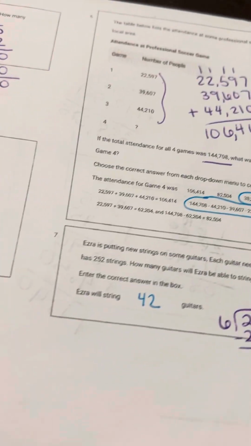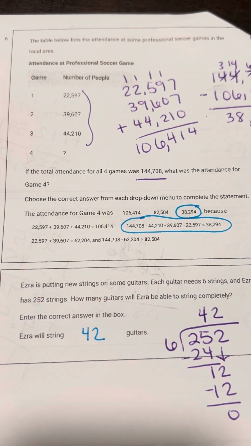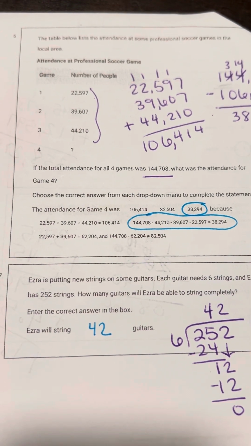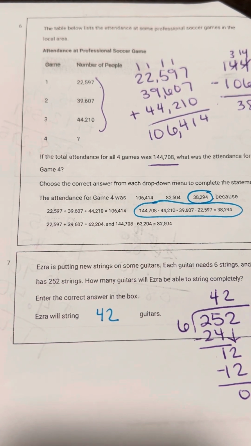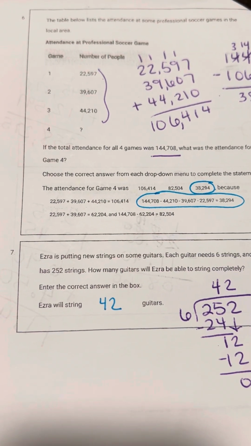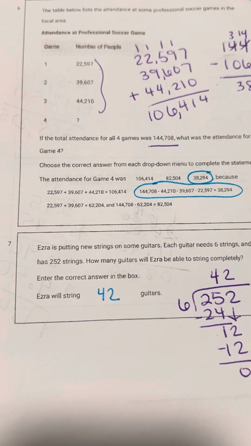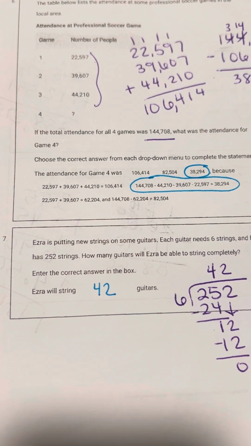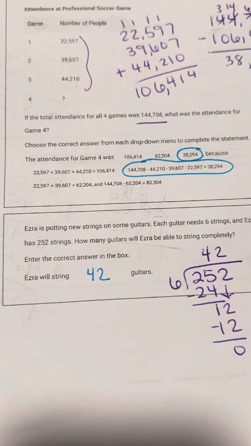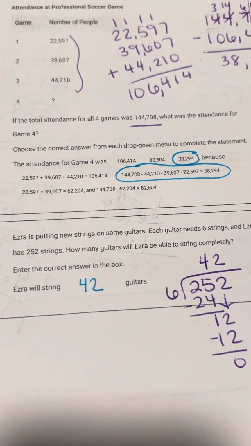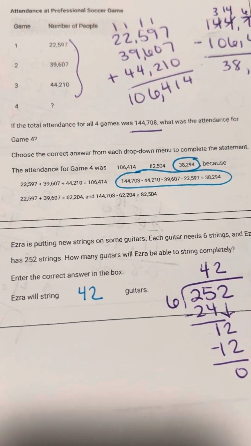Okay, then number 6. Or a couple different ways you could do number 6. It says the table below shows the attendance at some professional soccer games in the local areas. Game 1 had 22,597 people. Game 2 had 39,607 people, and Game 3 had 44,210 people, and we're missing the total number of people in Game 4, but we know the total attendance of all 4 games was 144,708, and so we're trying to find the missing part, or we're trying to find Game 4.